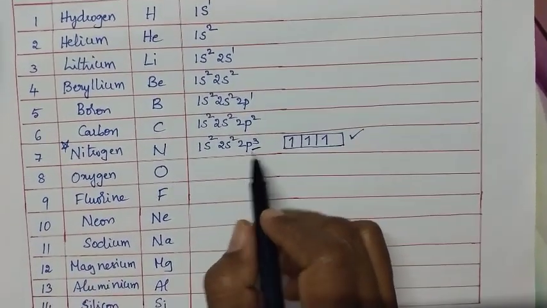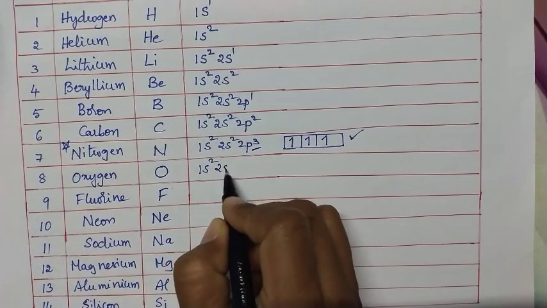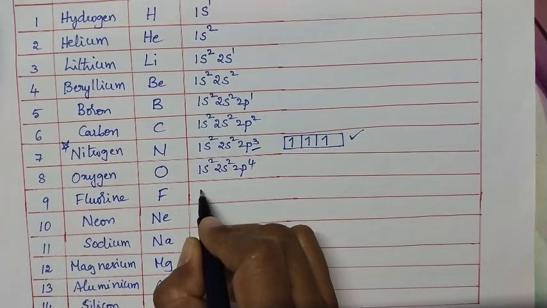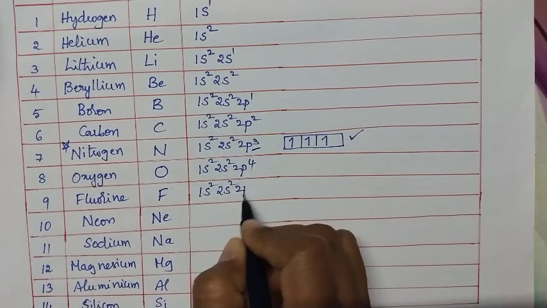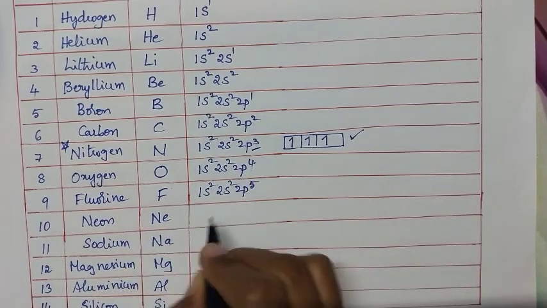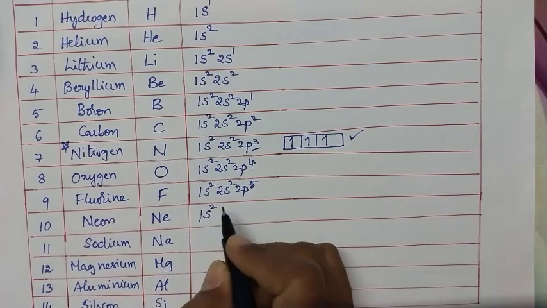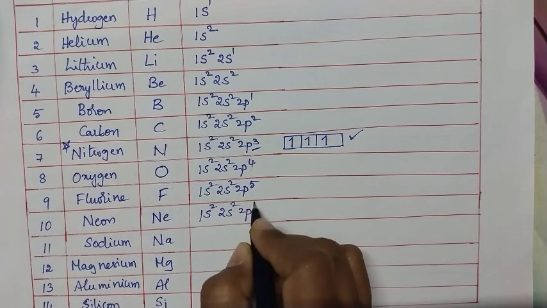Coming to the oxygen, its configuration is 1s2, 2s2, 2p4. Fluorine, that is 1s2, 2s2, 2p5. And coming to the neon, it is the noble gas, and hence its configuration is 1s2, 2s2, 2p6.